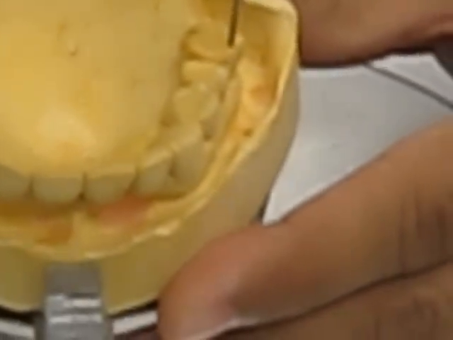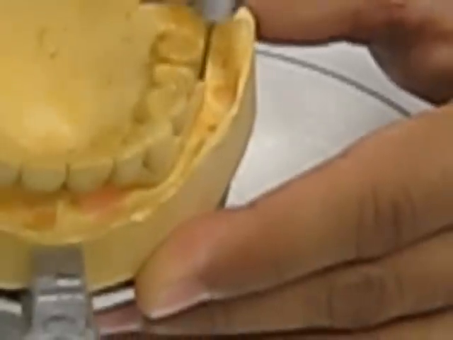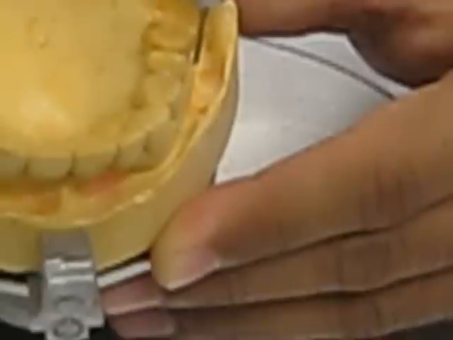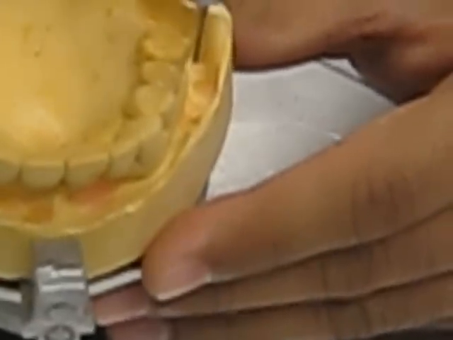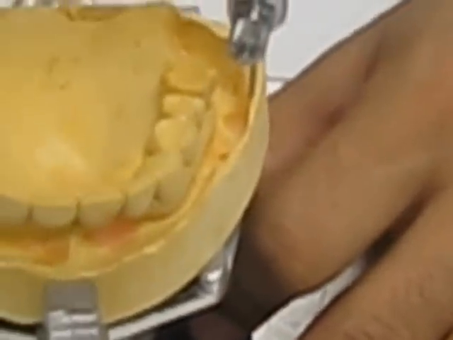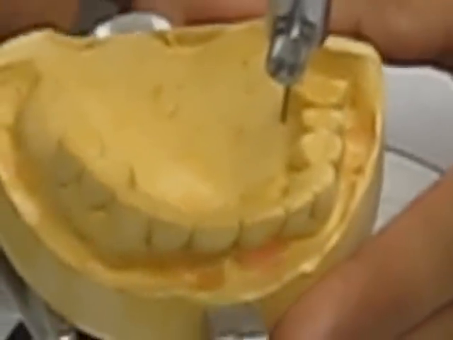With the use of the analyzing rod, now we are going to make tripod lines. Tripod lines are parallel to each other, which will help to determine the orientation of the cast. You can find this parallelism by tilting the cast.